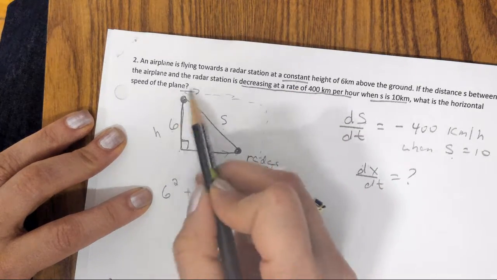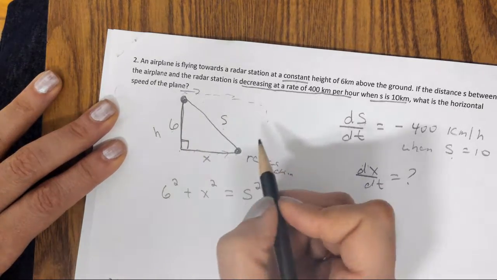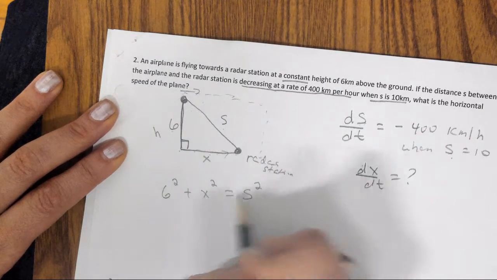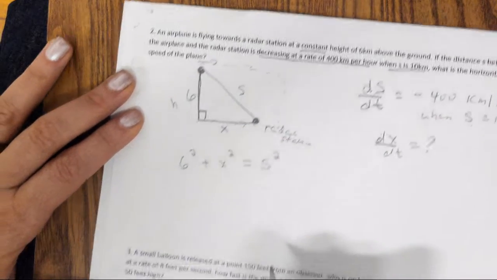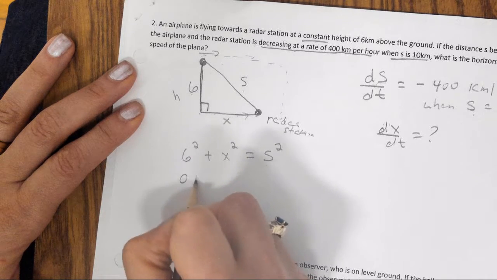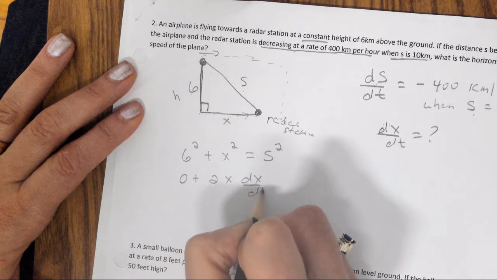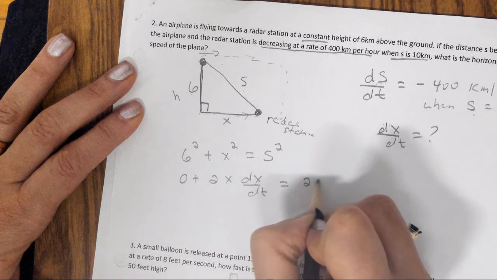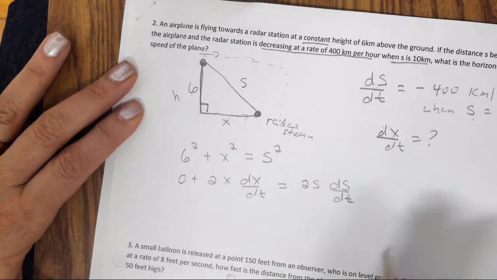The airplane is constantly 6 kilometers above the ground. And so these are my variables, which is what I need. So this would be the equation that I take the derivative of. And so the derivative of 6 squared is 0 plus we have 2x dx over dt equals 2s ds over dt.